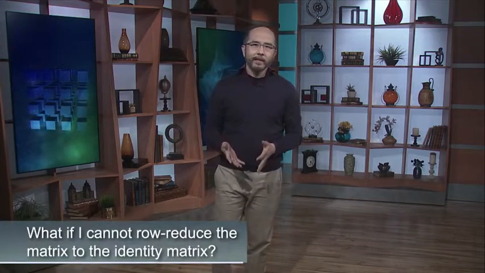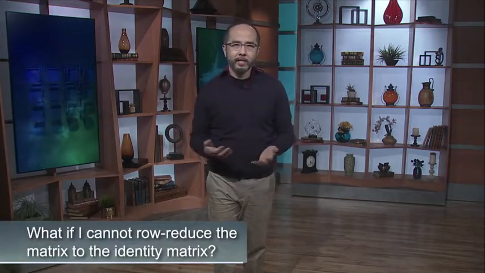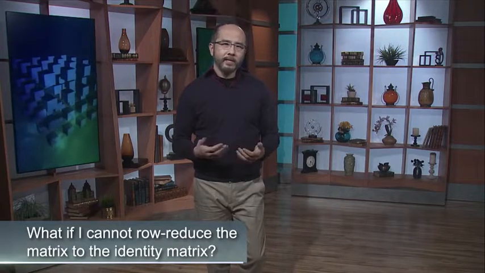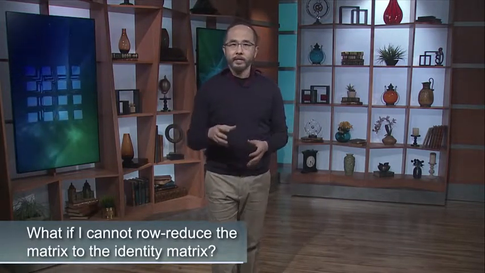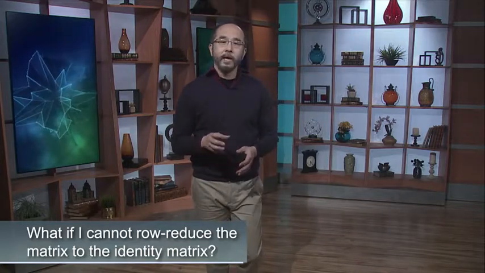You may be wondering at this point, what if I cannot row reduce the matrix to the identity matrix? Does that necessarily mean that the matrix is not invertible? The answer is, as we shall now see, yes.